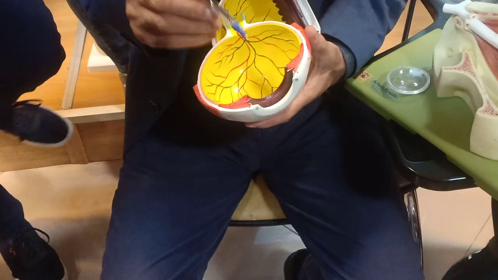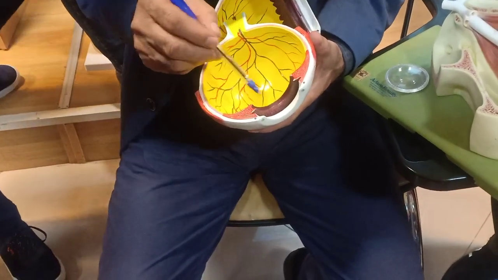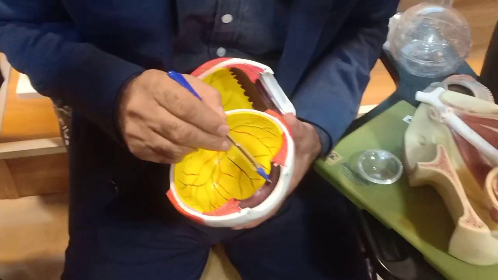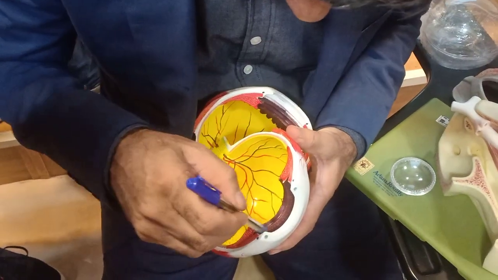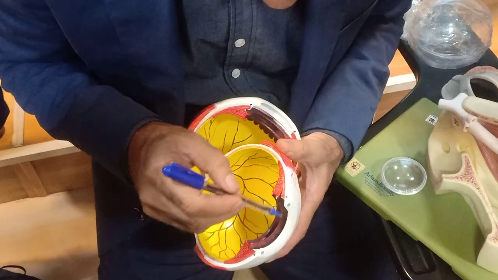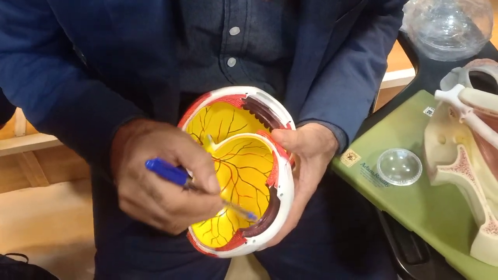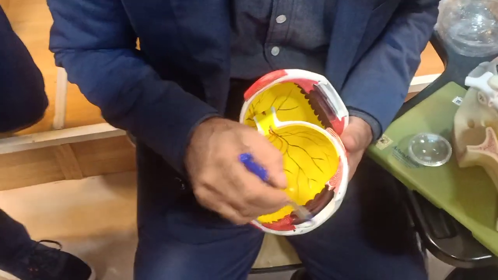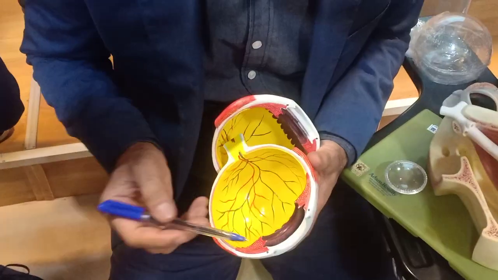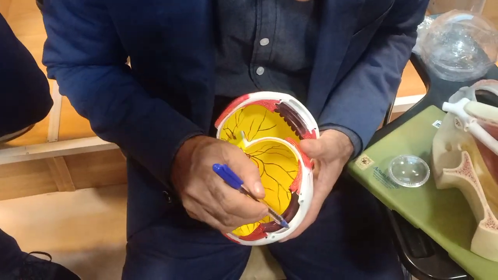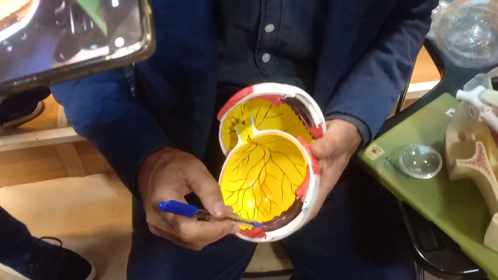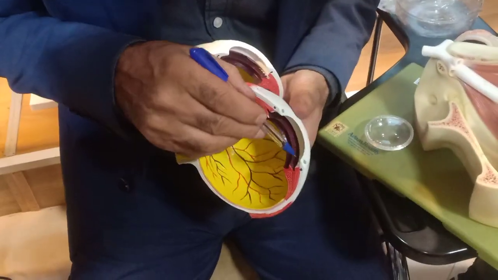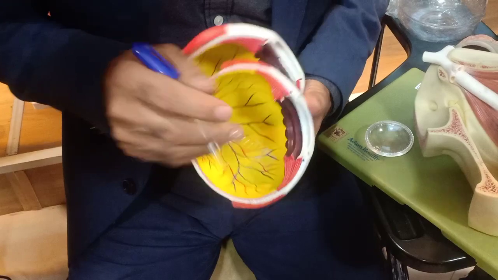Okay, and another three parts of the intermediate tunica. This one is the iris. Okay, iris and pupil. This part, the iris, and the pupillary foramen. Anterior chamber, this part, and the posterior chamber. Posterior chamber, anterior chamber. Okay, this is the posterior chamber.